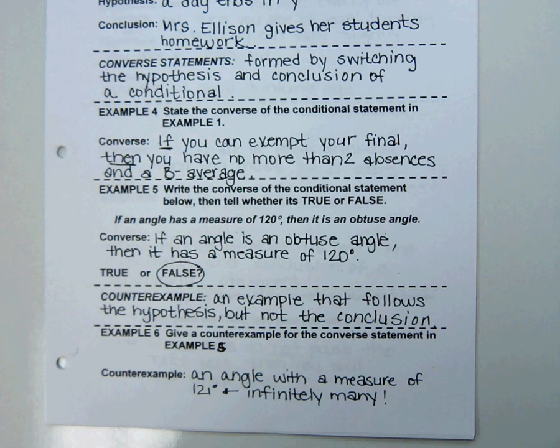If an angle has a measure of 120, then it's an obtuse angle. Okay, that's the conditional statement. If you reverse it, you say if an angle is an obtuse angle, then it has the measure of 120. And the reason that's false is because an obtuse angle is any angle bigger than 90. So it could be anything that you can think of, a degree that's bigger than 90. So that's why that's false.